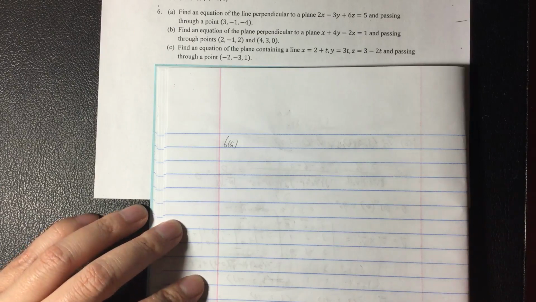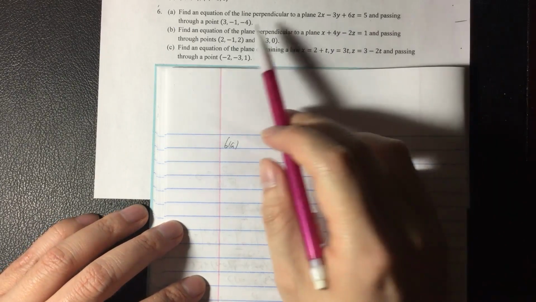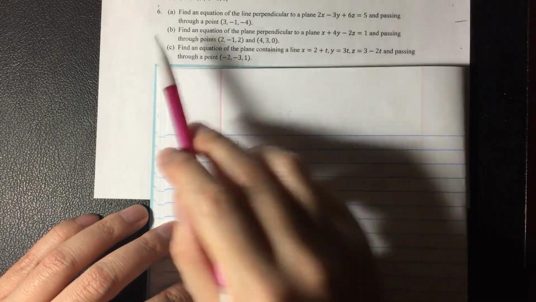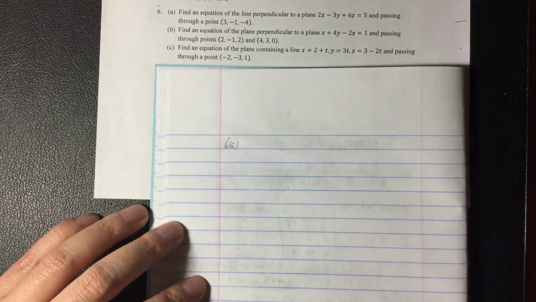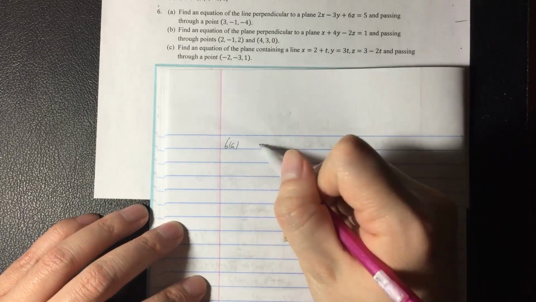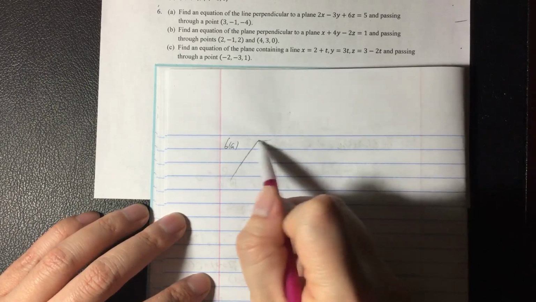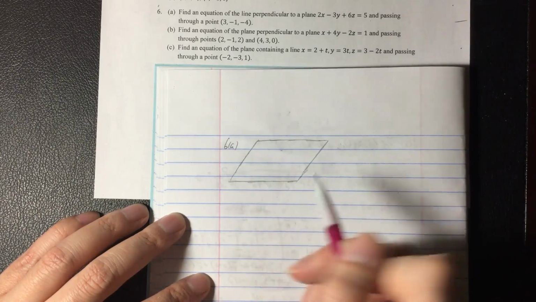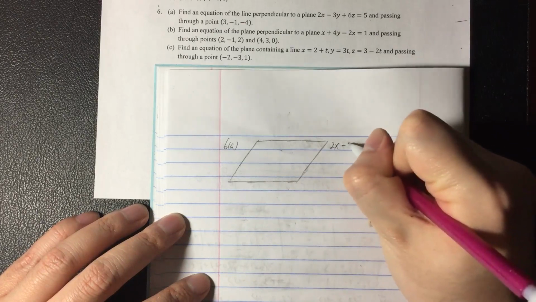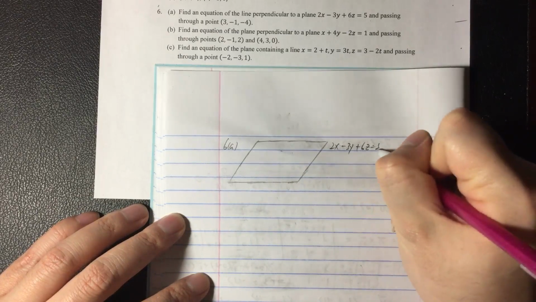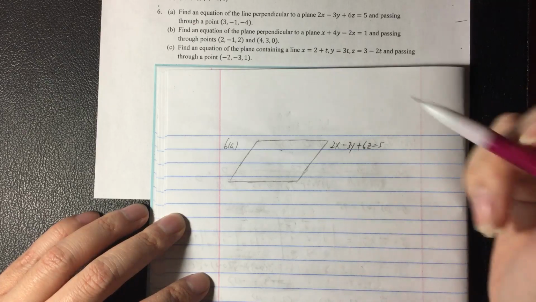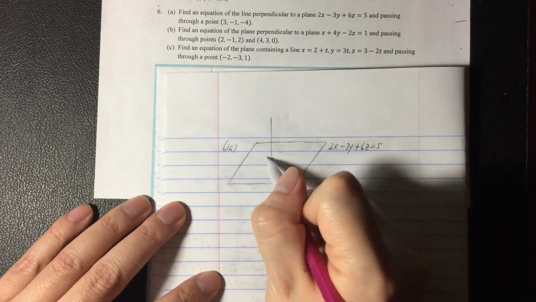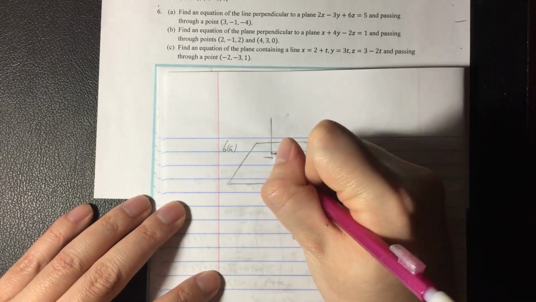Number 6, part A. Find the equation of the line perpendicular to the plane 2x minus 3y plus 6z equal to 5 and passing through the point 3, negative 1, negative 4. Let me draw the picture first. Assume that's the plane 2x minus 3y plus 6z equal to 5. We are looking for the equation of a line perpendicular to the plane. Assume this line is perpendicular to the plane.